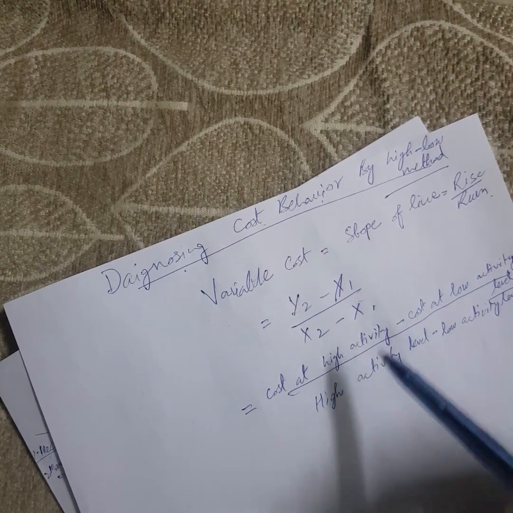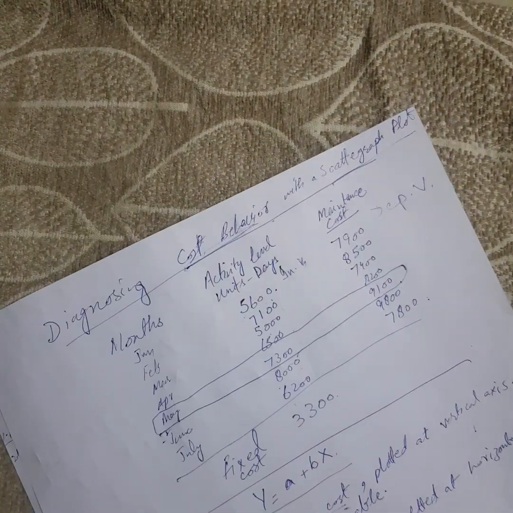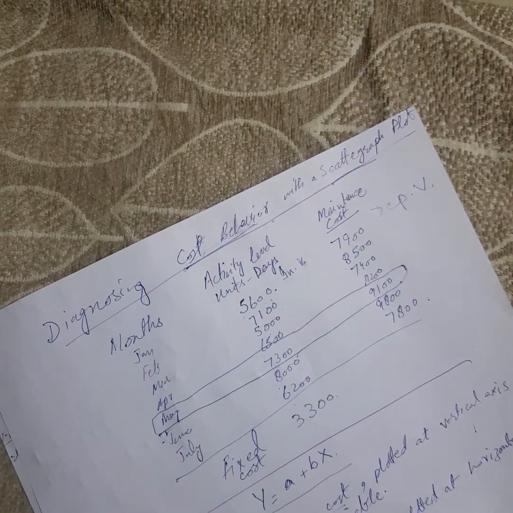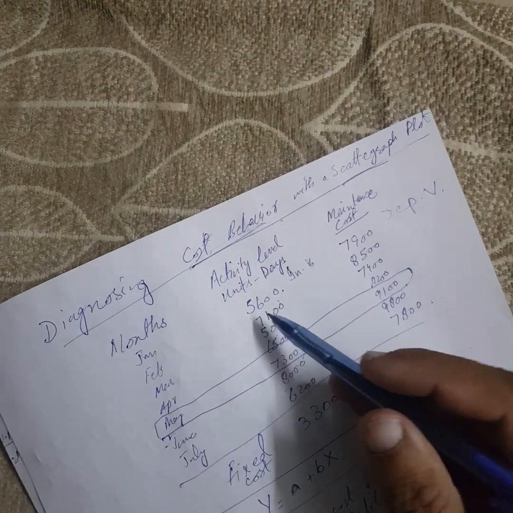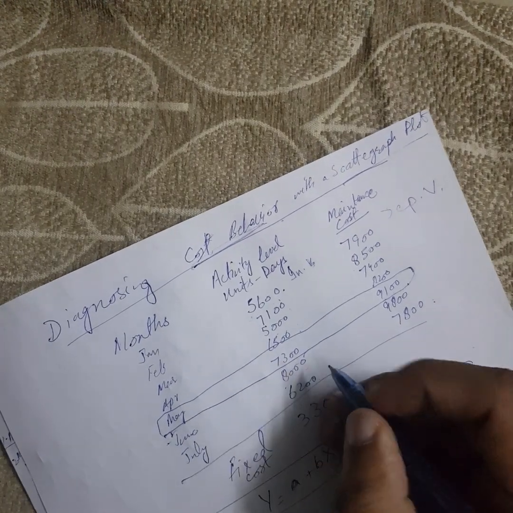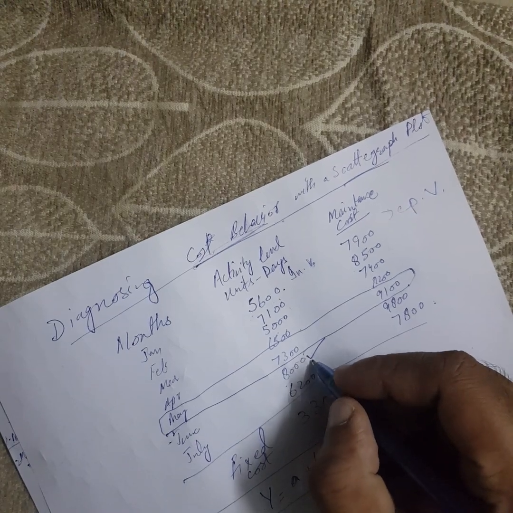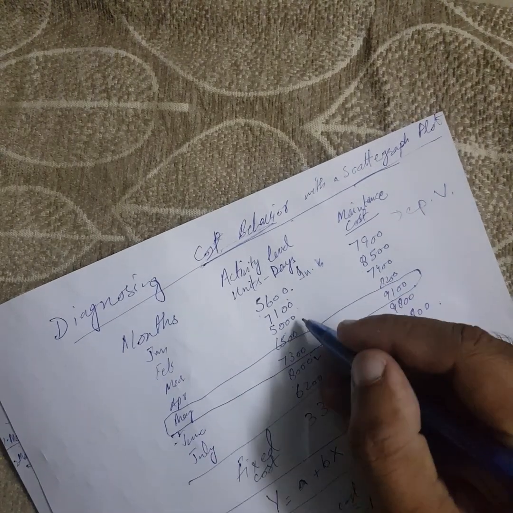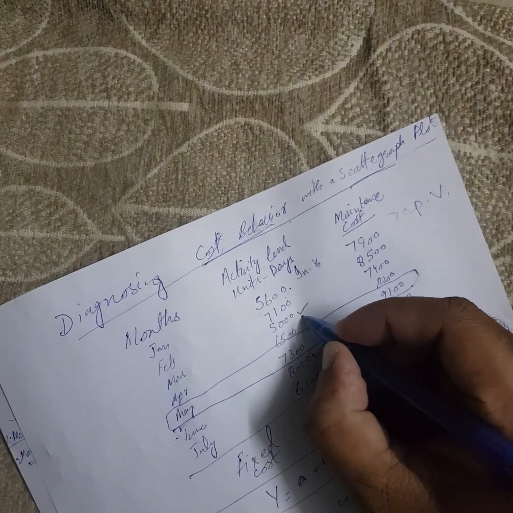How will we find out these values? We will see the table of actual cost, to see what is the lowest activity level and which is the highest activity level. If I see, 8000 is the highest activity level and 5000 is the low activity level.